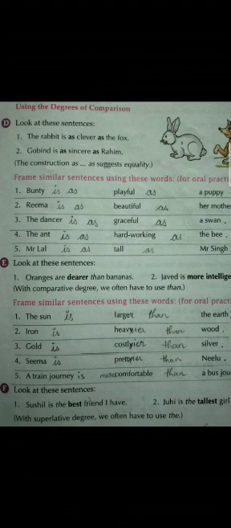Iron is heavier than wood. Here you also need to make it a comparative word. For example, in the fourth one, Seema is pretty, Nilu. So your answer becomes Seema is prettier, I-E-R. You cut the Y over there. Seema is prettier than Nilu.